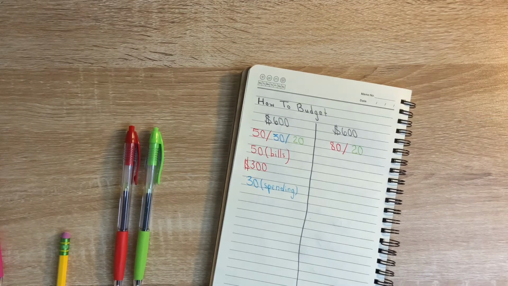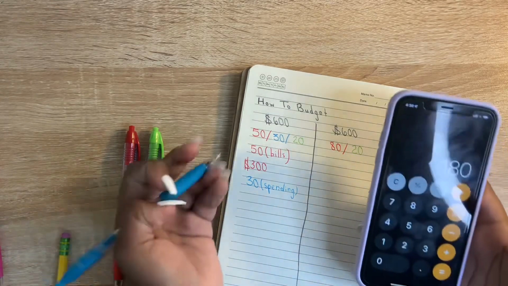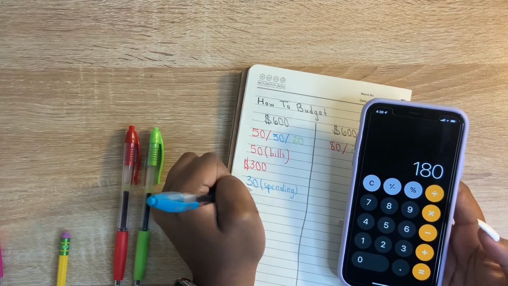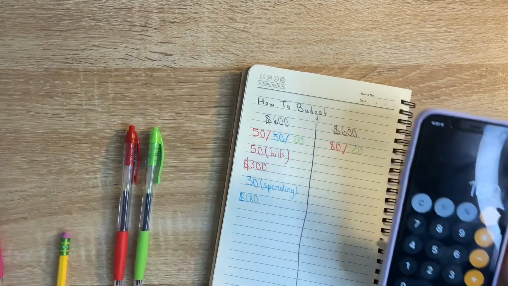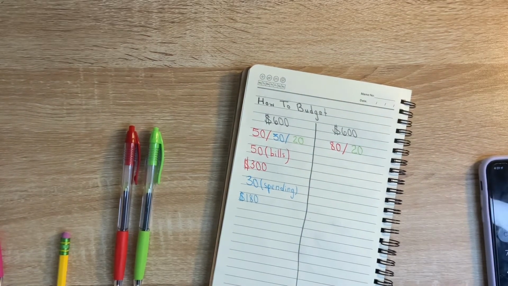Let me open my phone again. All right. So the 30 is for spending. So we're going to take 600 again and times it by, remember you got to move the decimal place 2 times to the left. So it'll be 0.3. That equals 180. Hold on, let me check again. 600 times 0.3, that's 180. That's 180. So that's literally all the money you have to spend.